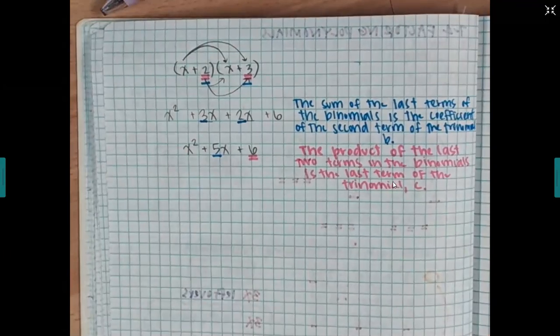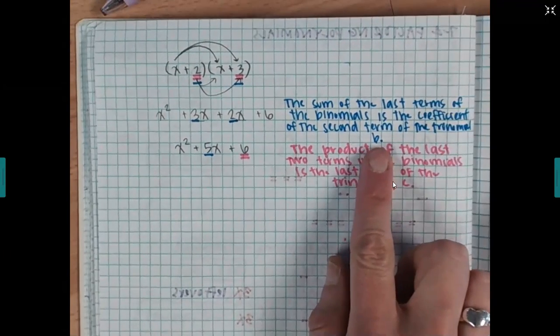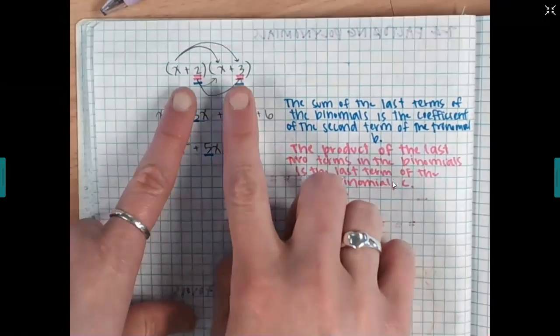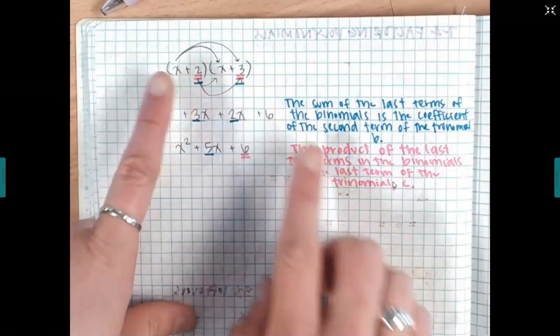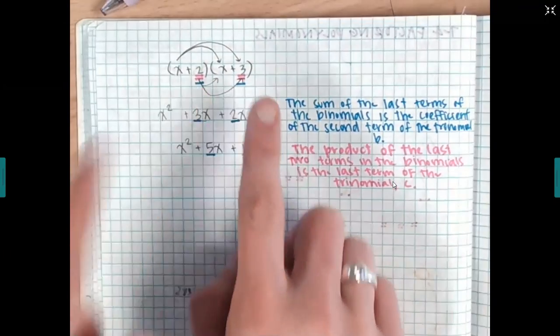So we get our b value by adding those two terms together, and we get our c value by multiplying those two terms together.